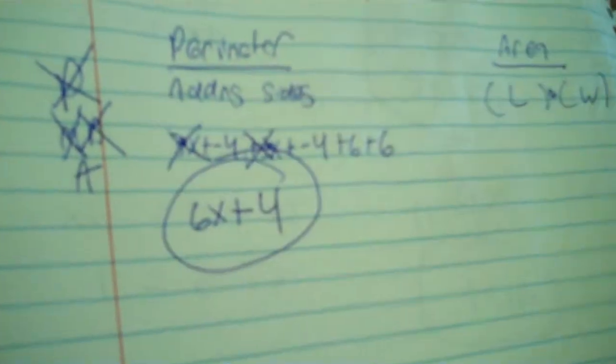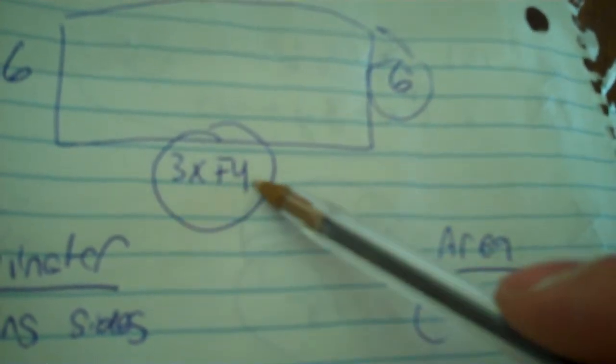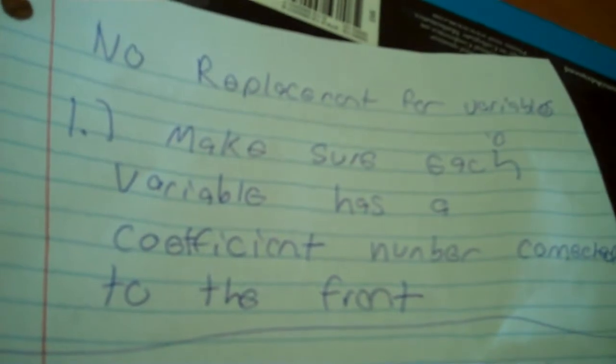And you're done. That's all the further that can be simplified. Now length width. I would put the 6 first, okay? I know 6 is technically the width, but since that's the only number for that dimension, I would put it first. The 2 separate terms, the one with the x and the one without the x, I put that second. It looks better that way. Okay, simplify. Make sure each variable has a coefficient in the front.